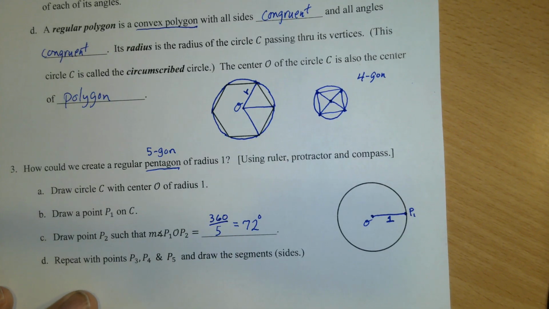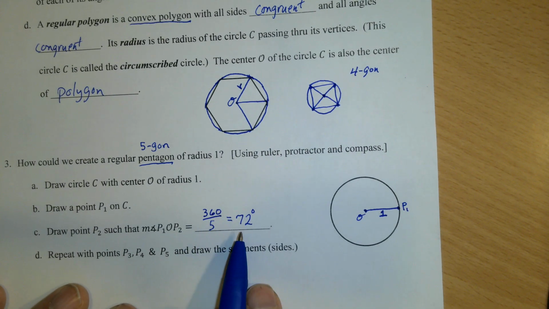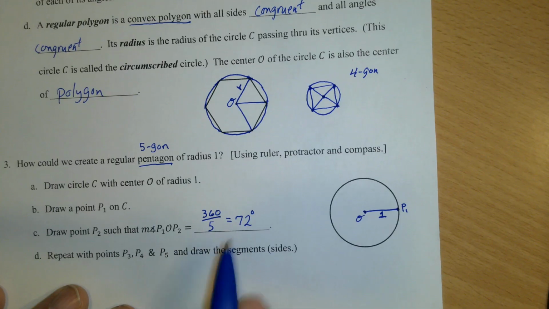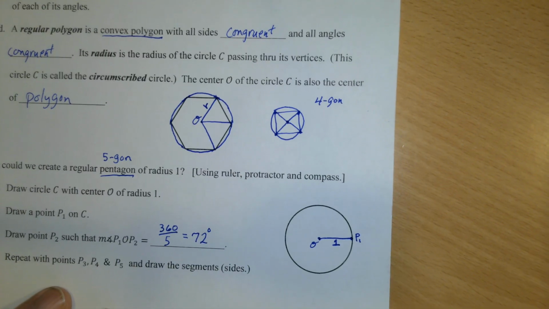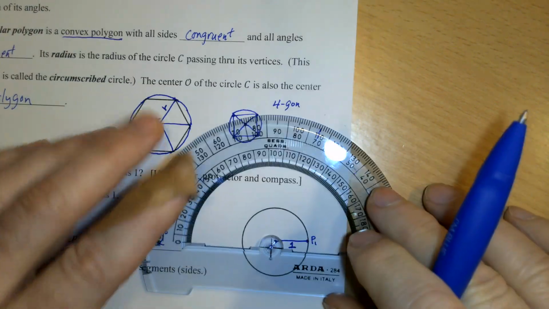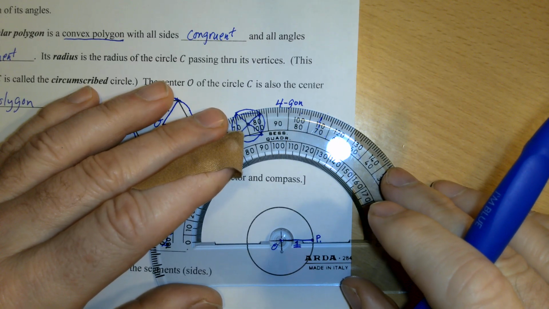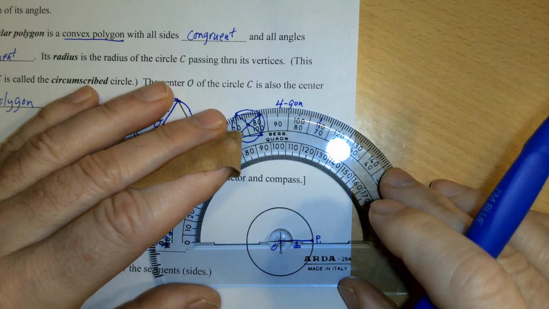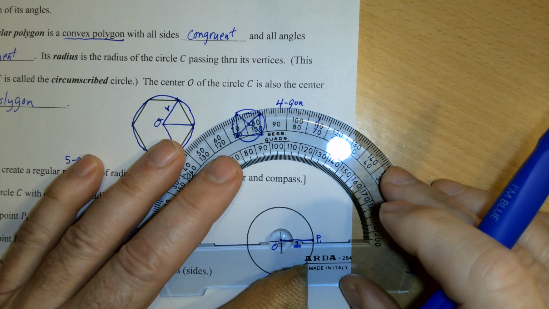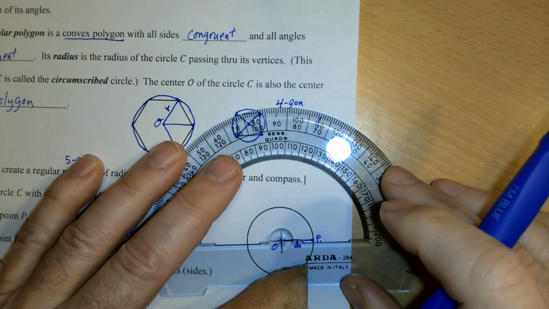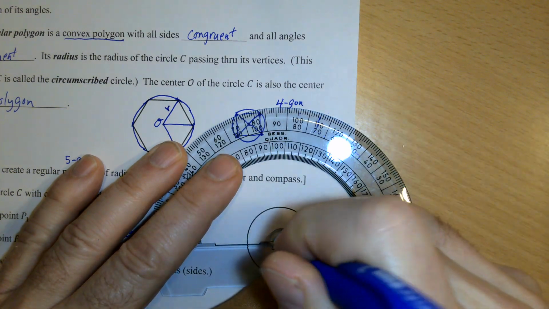So 360 divided by 5 is 72 degrees. So what I need to do is mark off an angle and line that up like so. That looks about right there in the center.